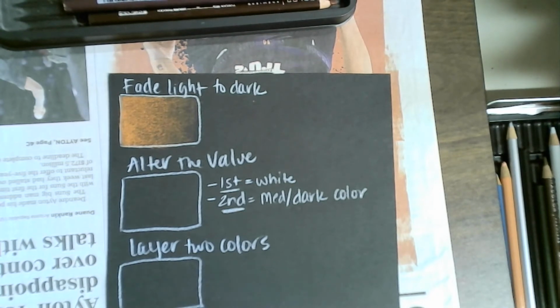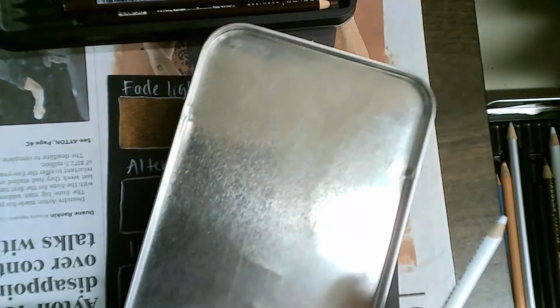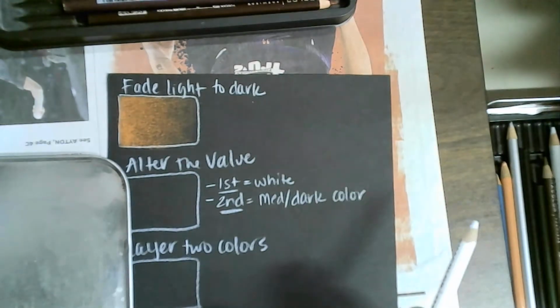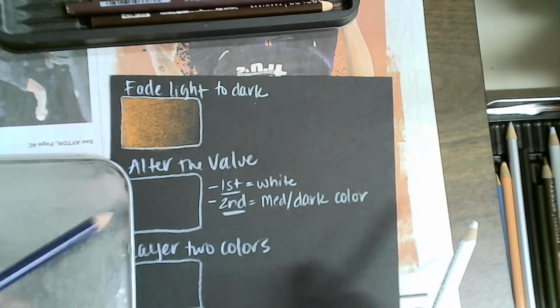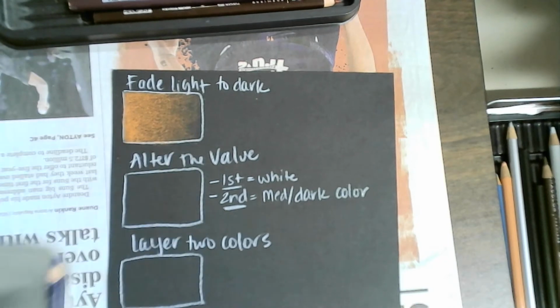So have your white ready, and then in the bottom of the tray or the top of the tray, I'm gonna put what dark color I'm going to use. So I'm gonna use like the violet. It's a little bit darker. It doesn't show up that well on black paper, but it'll show up with an underlayer of white.